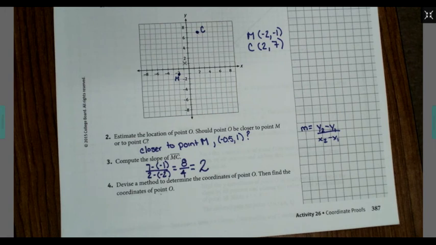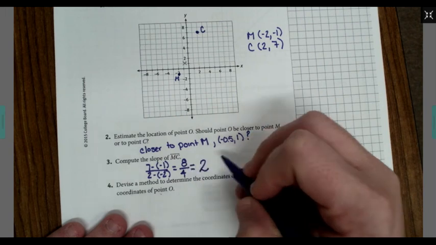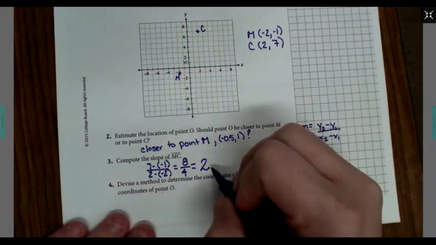Devise a method to determine the coordinates of point O and then find the coordinates of point O. What method could we do here to find this ordered pair? Well, let's look at it this way. This 8 tells me how much I rise from this point to this point, right?